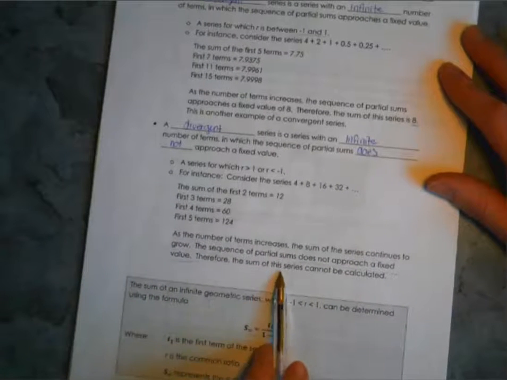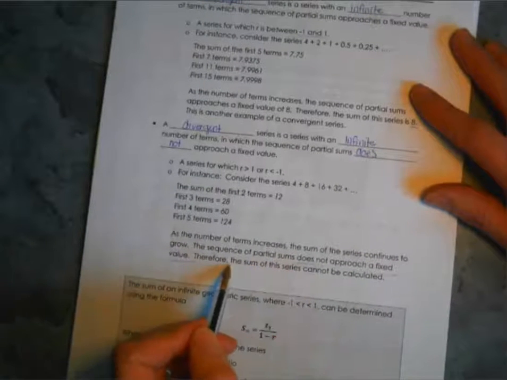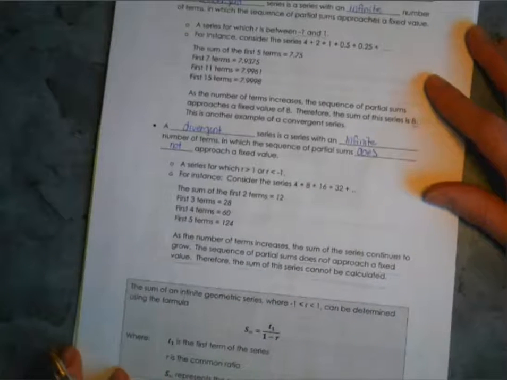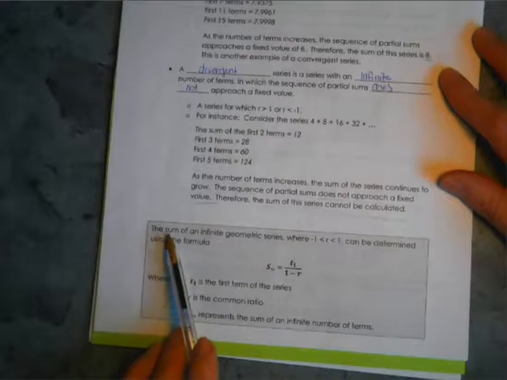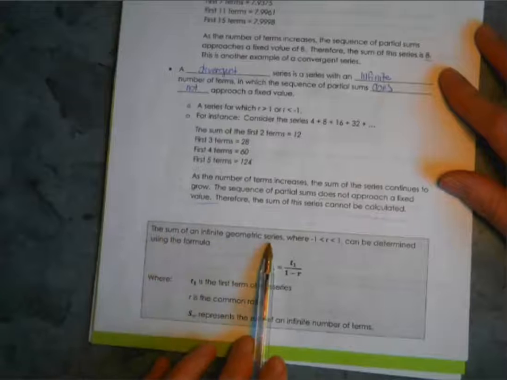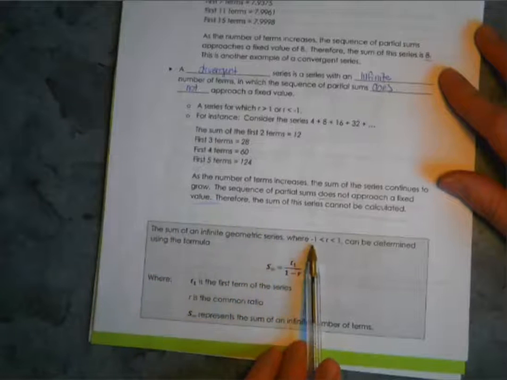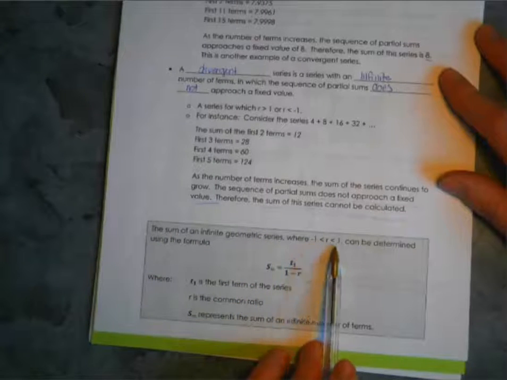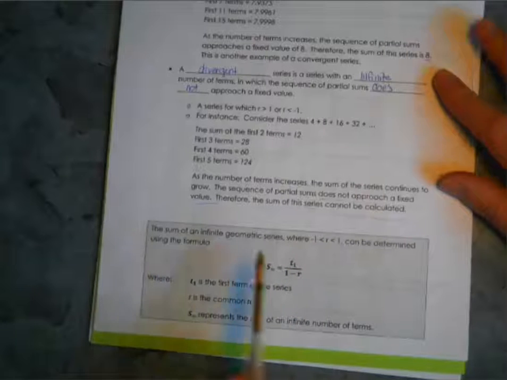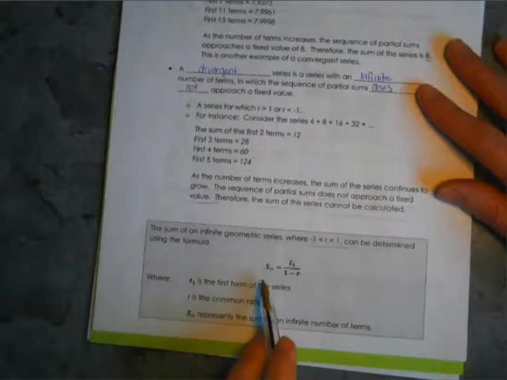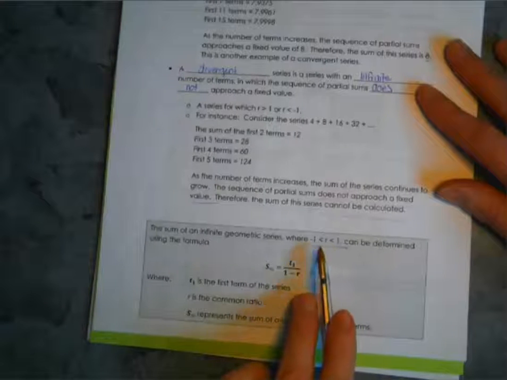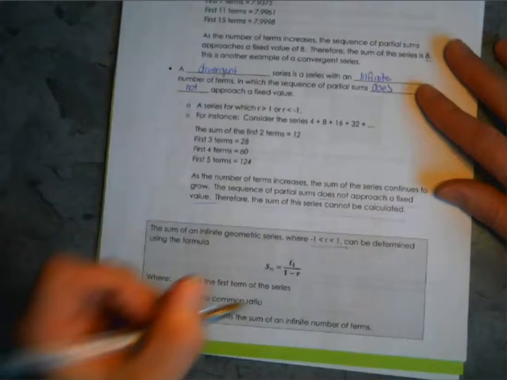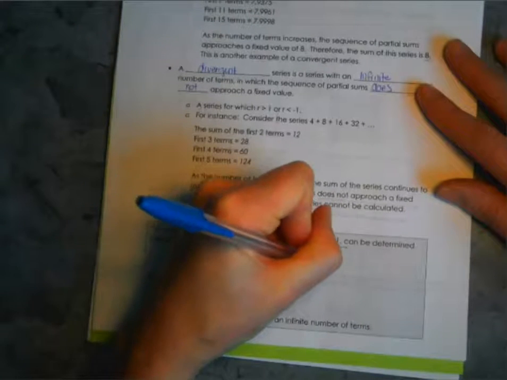And so therefore the sum of these series cannot be calculated, and that's probably even more important for you to remember, because we're going to look at this formula here, which is the formula for the sum of an infinite geometric series where R is between -1 and 1. And that is really important for you to know. So you cannot use this formula unless your R value is between -1 and 1. Okay, so important.